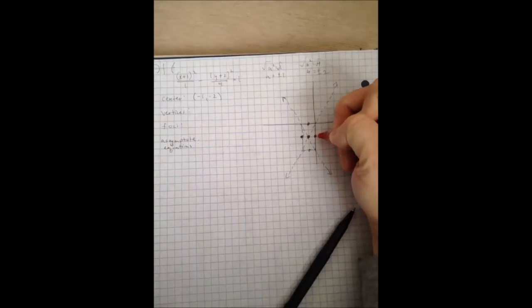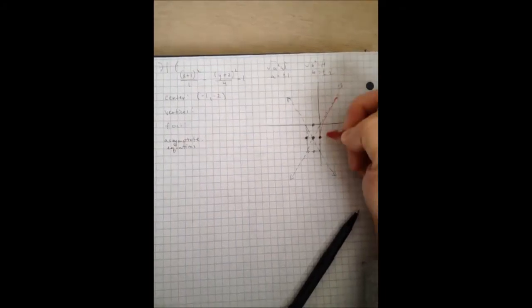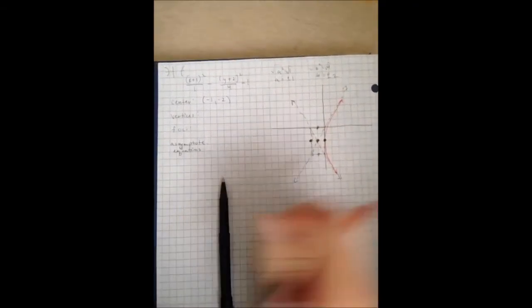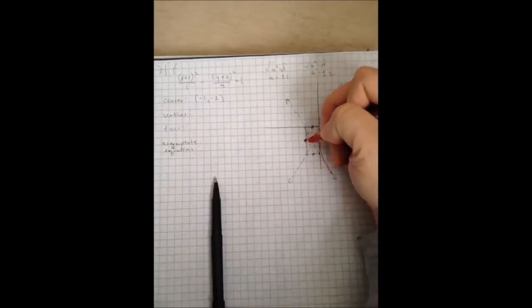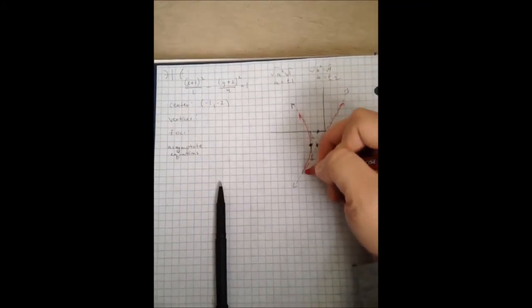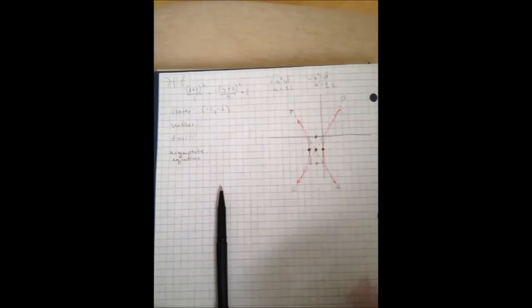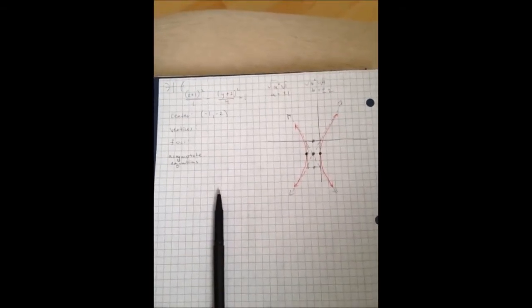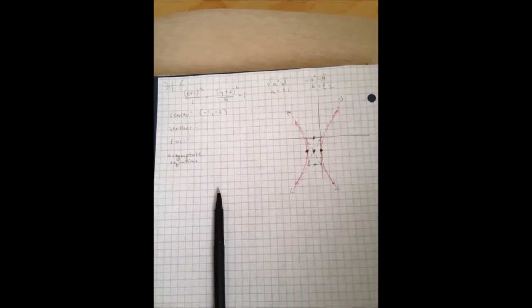I'm going to use a different color to make it kind of stand out. Let me look right here. Notice they start from the vertices and they follow the dotted lines right there, those asymptotes. But they get really close but don't touch. They almost look like they're touching. Okay, so that is my graph of a hyperbola.